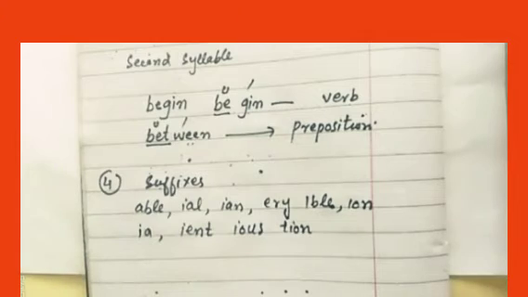So then the syllable before the suffix will be stressed.